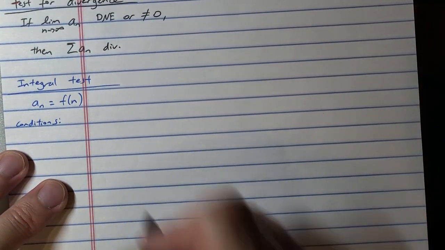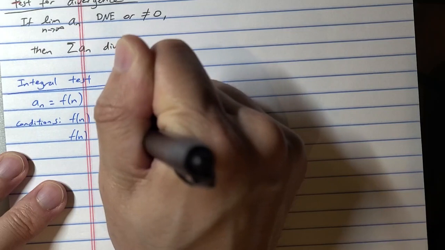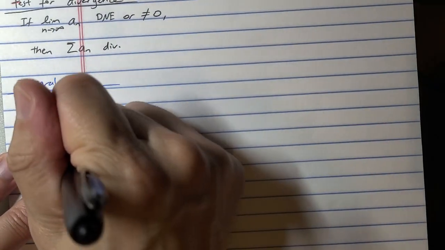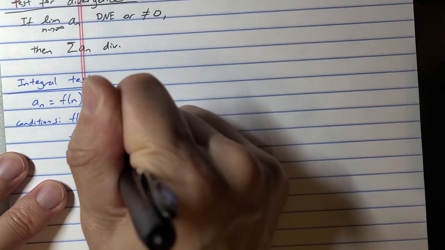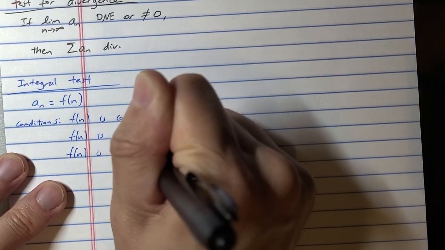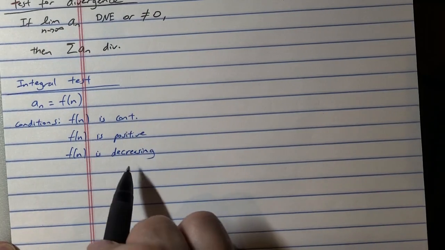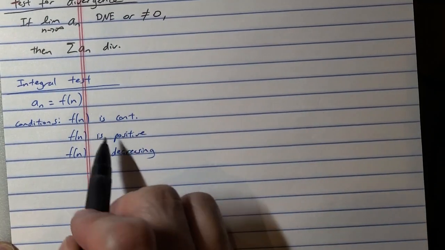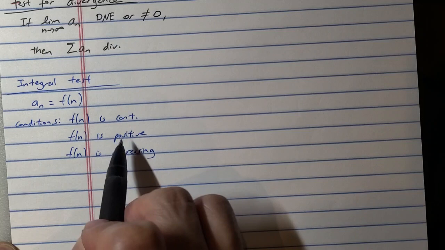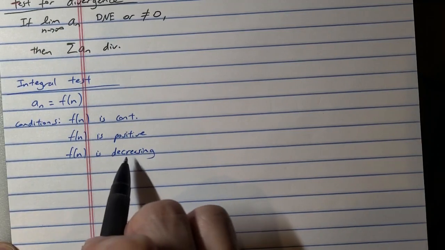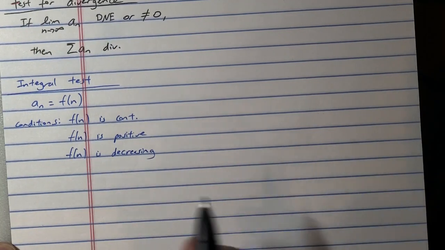There are 3 conditions. F of n is continuous, f of n is positive, and f of n is decreasing. Those are the important 3 conditions: continuous, positive, decreasing. Continuity should be easy to show. Positive should be relatively easy to show also. For f of n decreasing, you could just take the derivative to show that it's decreasing.